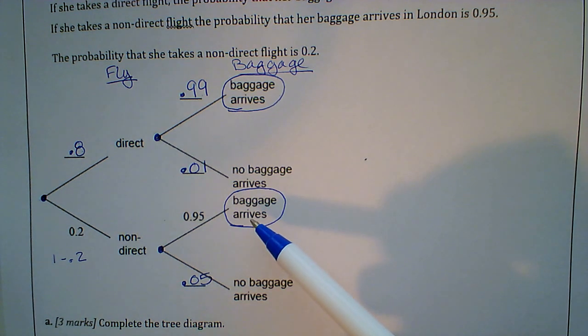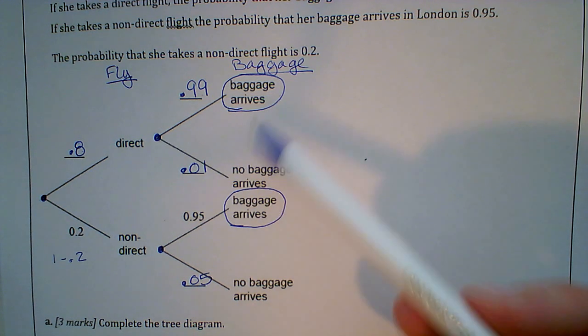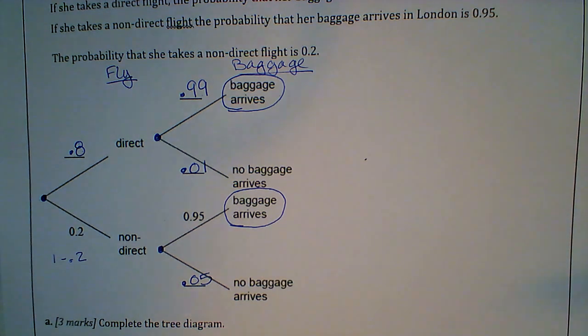So as soon as you say that, what that usually means is that there's different combinations that could happen. There's different ways that we can get to baggage arrives. There's different paths that we can take, and we've got to consider both of those paths. In this case, it's only two. It's possible to have a tree diagram that has more than two branches, in which case you might end up with even more ways. But we've got to consider each of those paths.